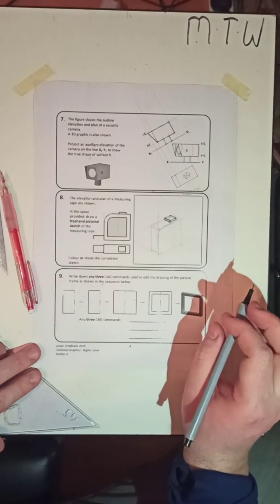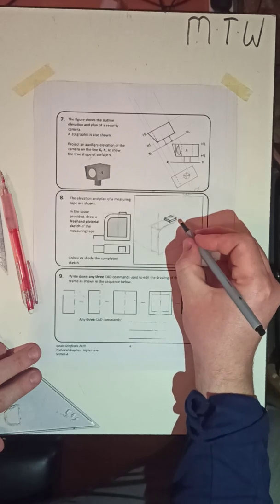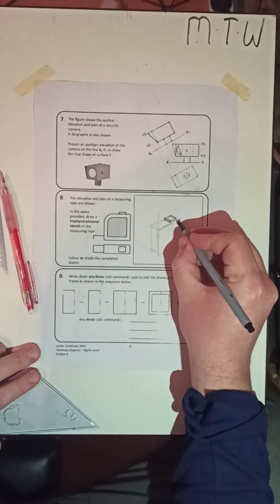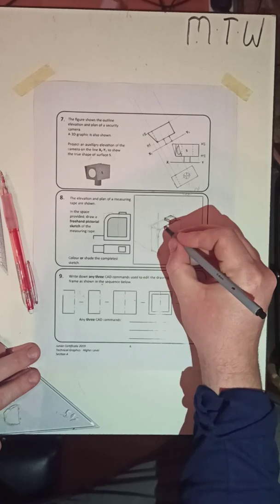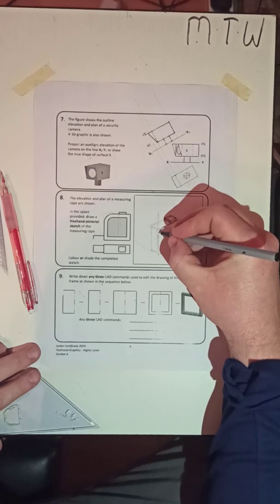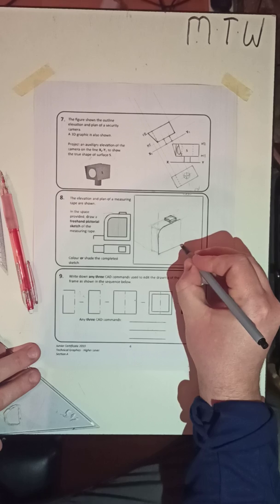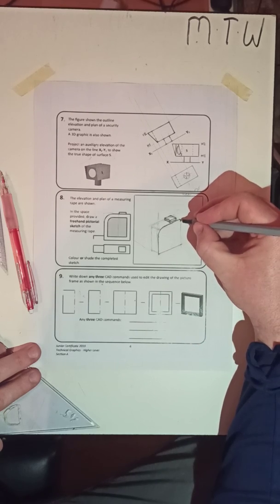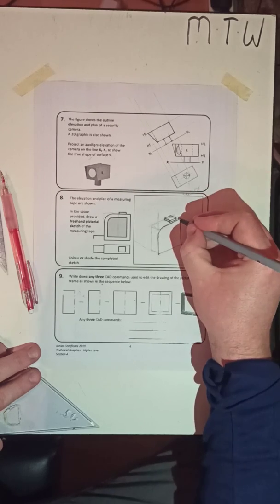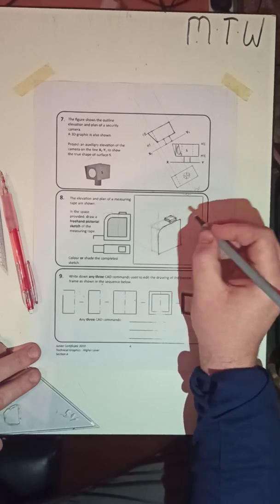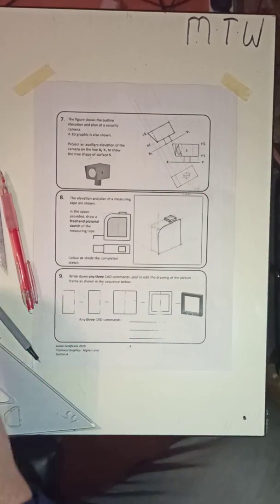Okay, and I'll draw this side of this. So I'm going to draw that down there, the curve going down and along. Right, so that in there. Right, so that much drawn.